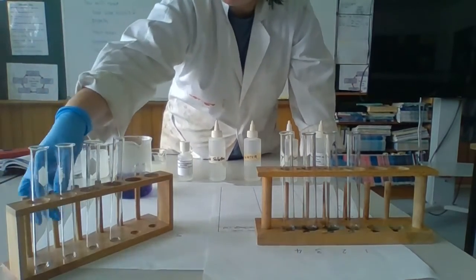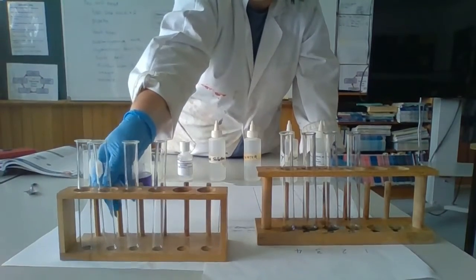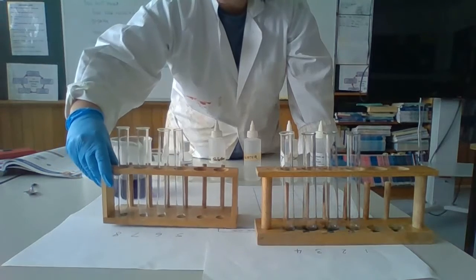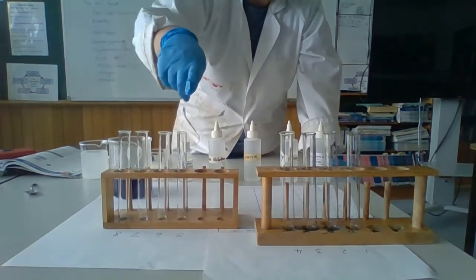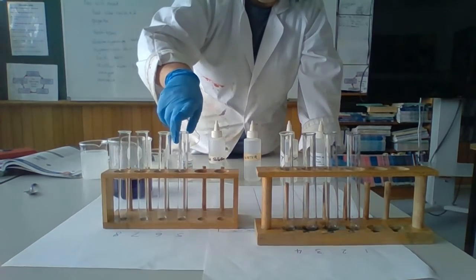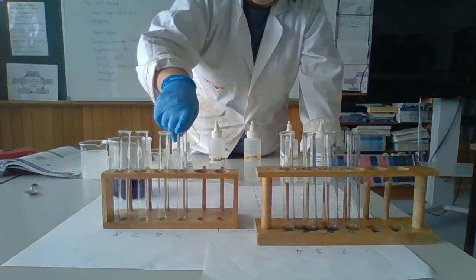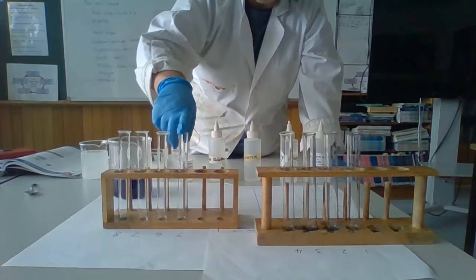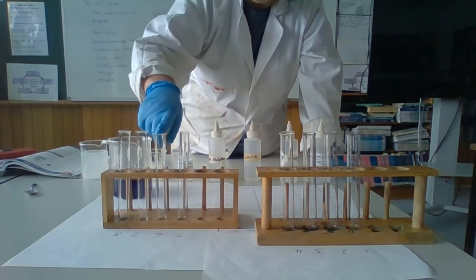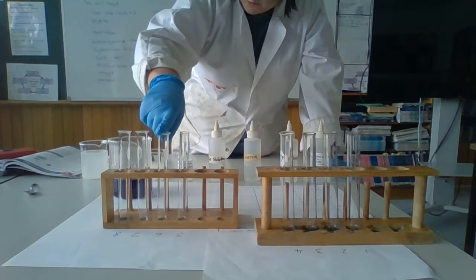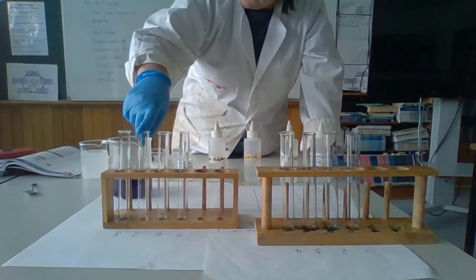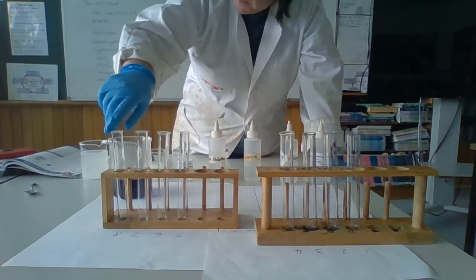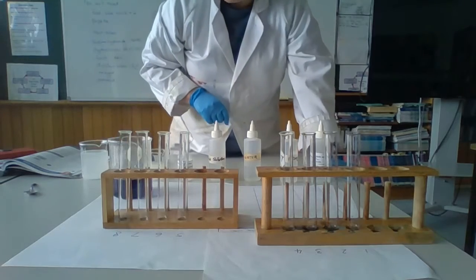Now you can use just some glasses for this. So this one will be the strong base or strong alkaline. So that's our bleach, or for me that's the sodium hydroxide. Number 6 is going to be the lemon juice. 7 is our soft drink, and 8 is going to be the antacid tablet.